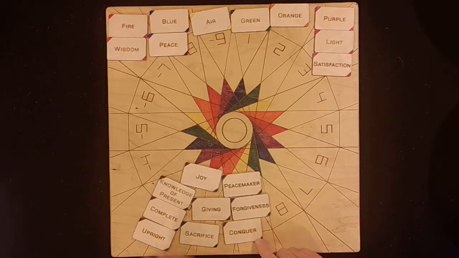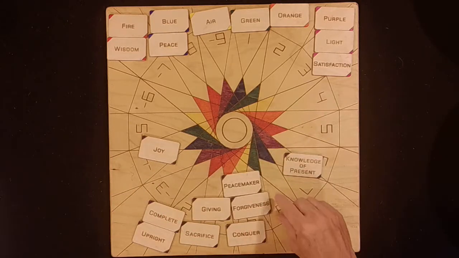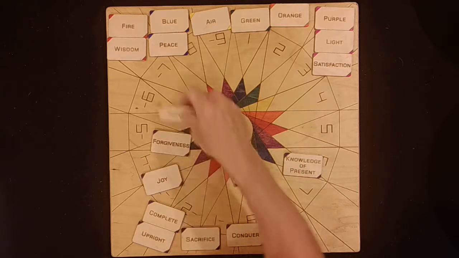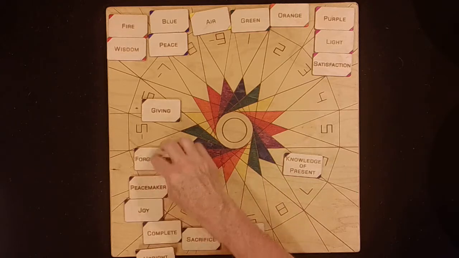All right? So now I'm going to line up all of these characteristics and attributes in the order that they go, in the order of the staircase, if you will.